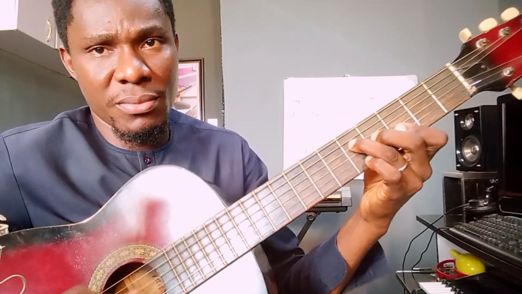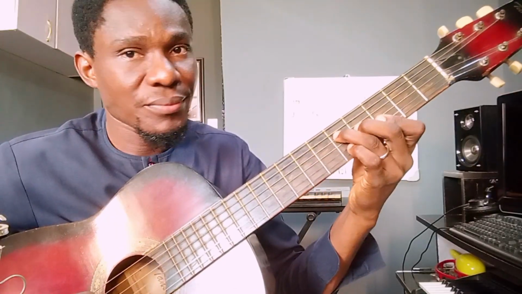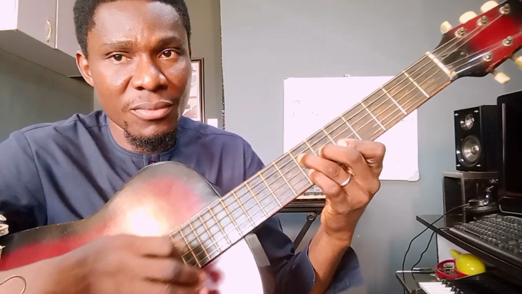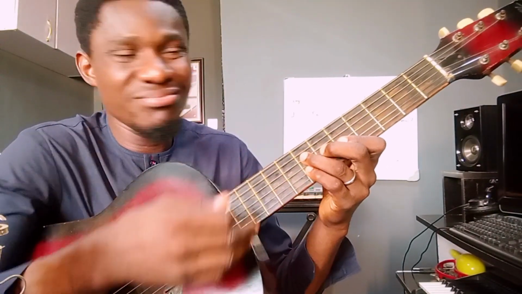They have the G pattern. So instead of you moving like you remove your fingers, see, there's no speed with that. No, you slide through.